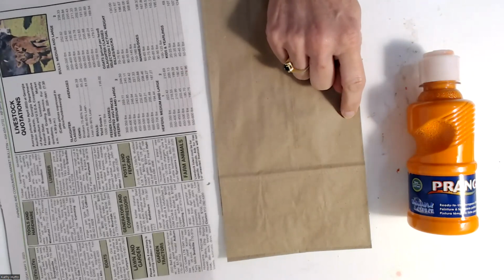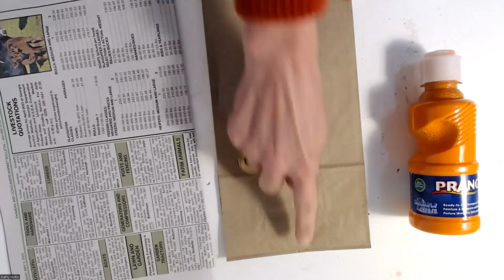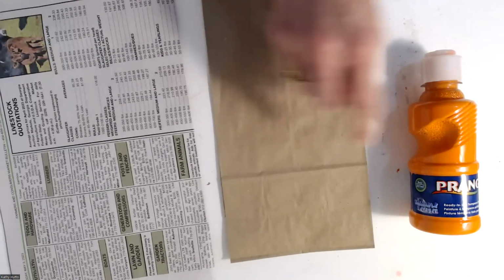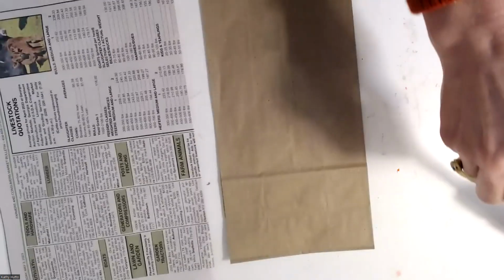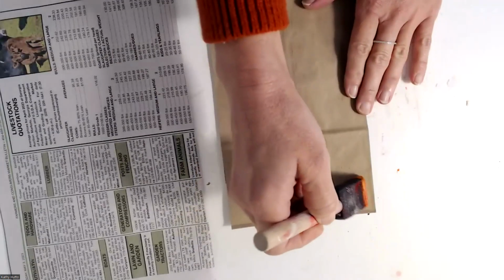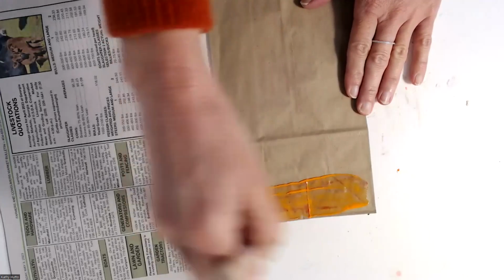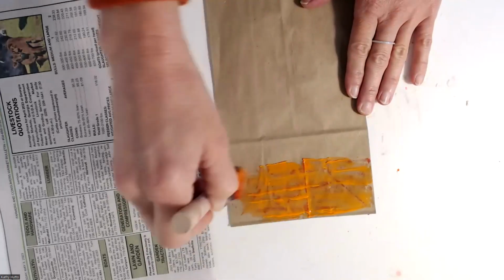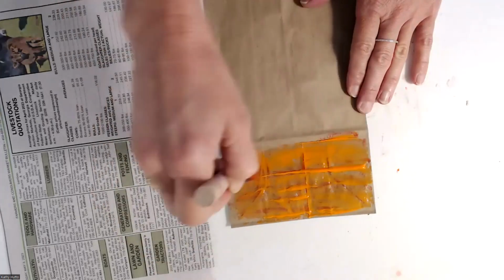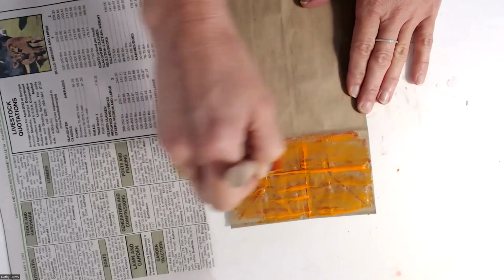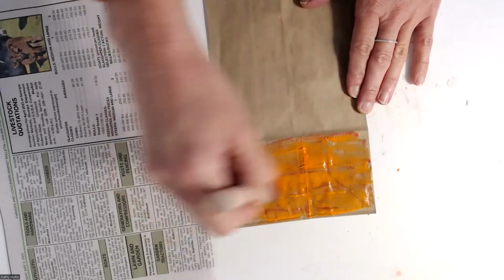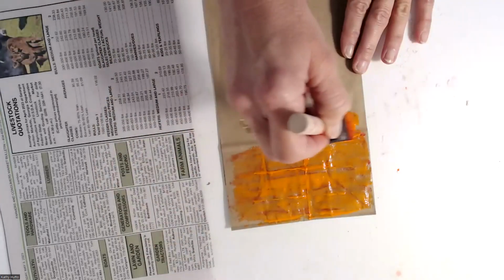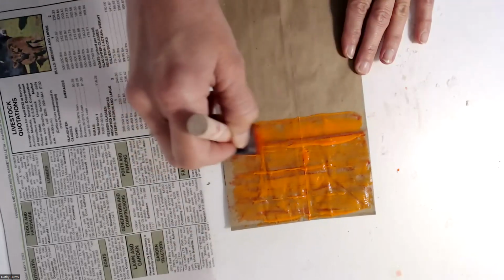We're going to go all the way about halfway from the bottom, into about right here, about halfway. All right, so I'm just going to start painting my paper bag at the bottom. Painting it orange. Okay, so remember we're only going to go about halfway up.